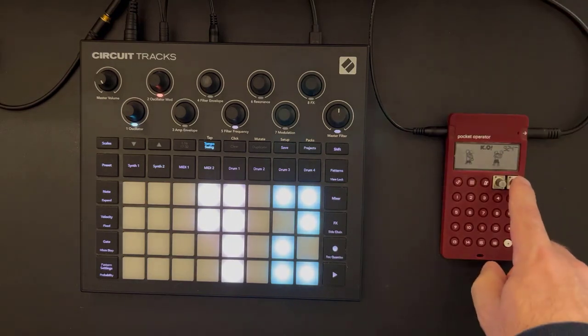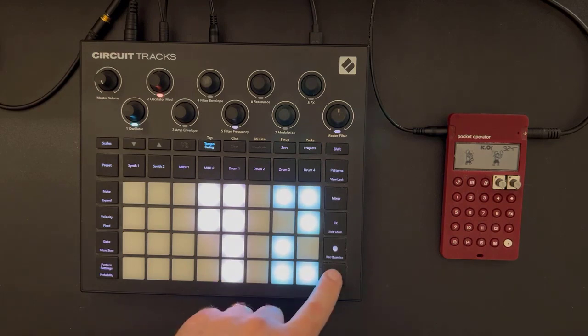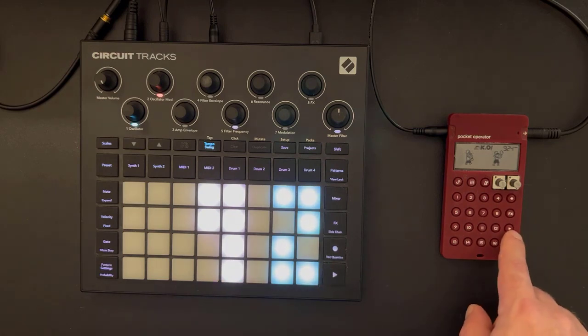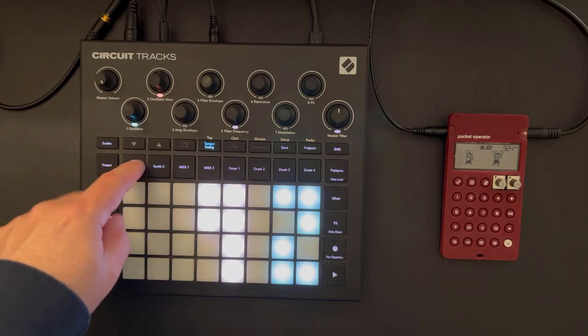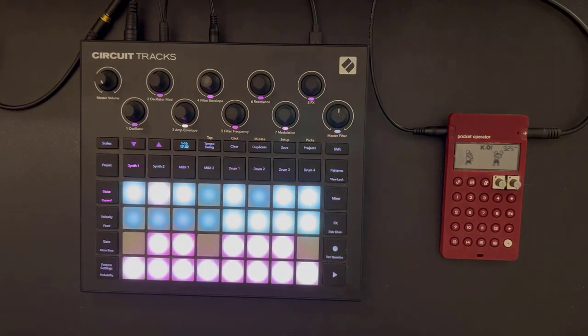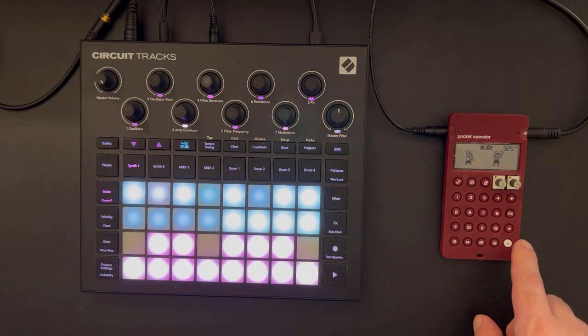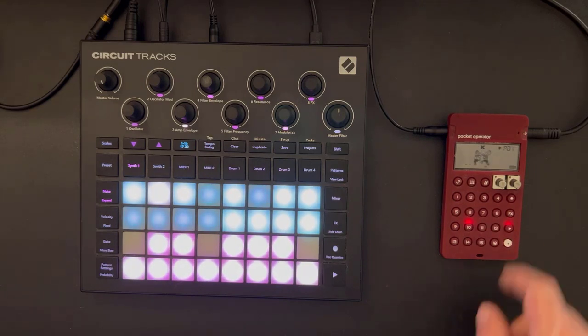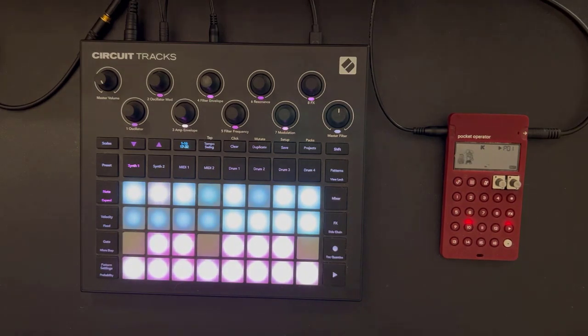Now that I have this set to sync 2, when I start, this will start at the same time. Let me go ahead and pull up synth 1 so we can see the step sequencer. In order for the Pocket Operator to use the sync, I have to cue it up first. So I will press the play button on the Pocket Operator, and notice that it has not started. It is queued up and waiting for signal from the Circuit Tracks. When I press play from the Circuit Tracks, both of them start up.